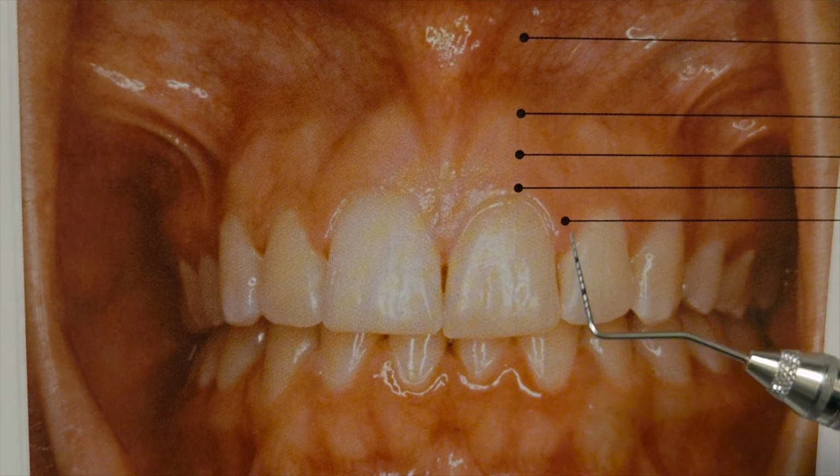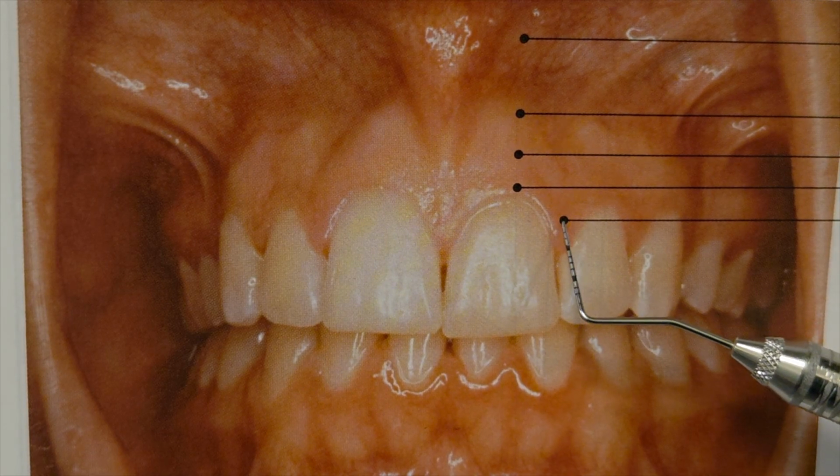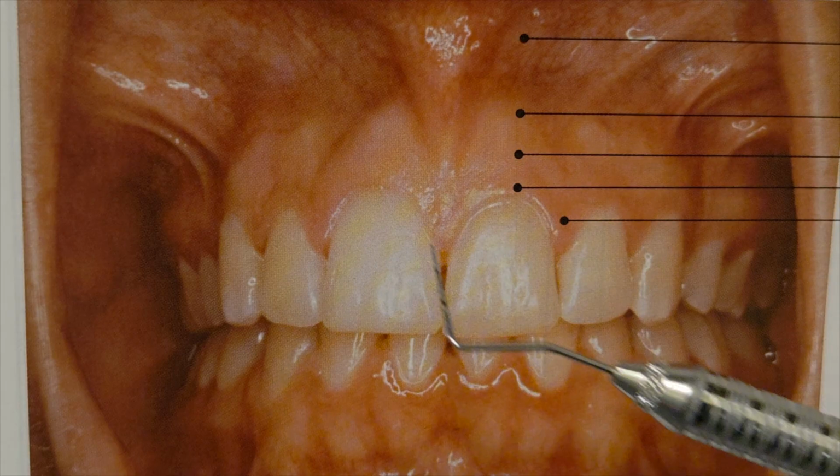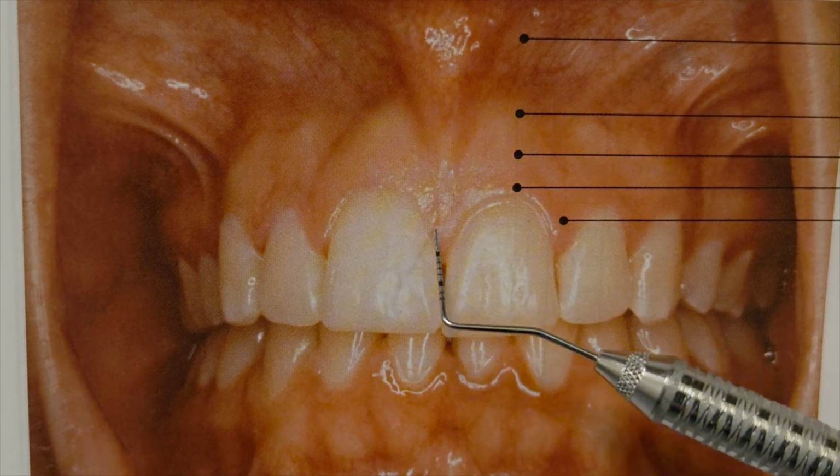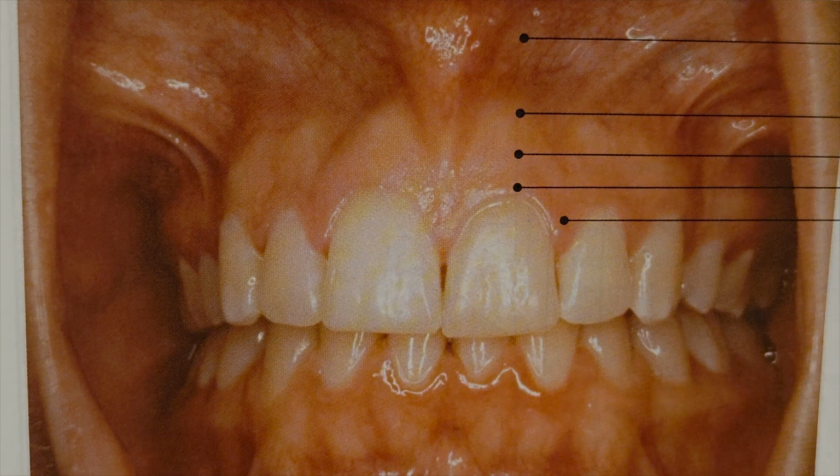So we're talking about our interdental gingiva here. It's on every single area in our oral cavity.